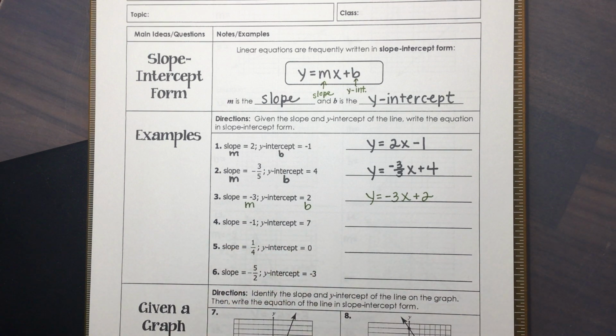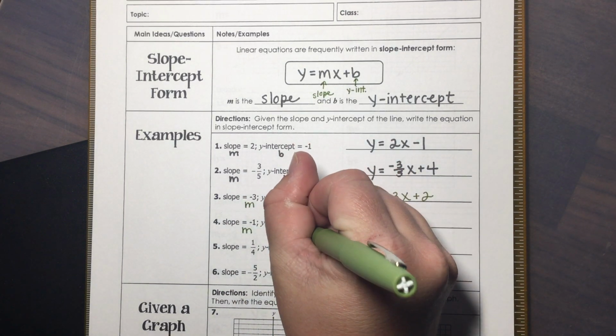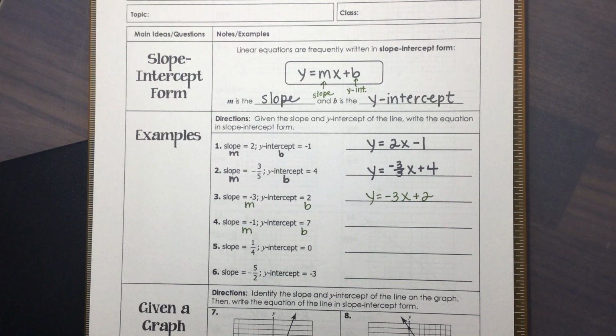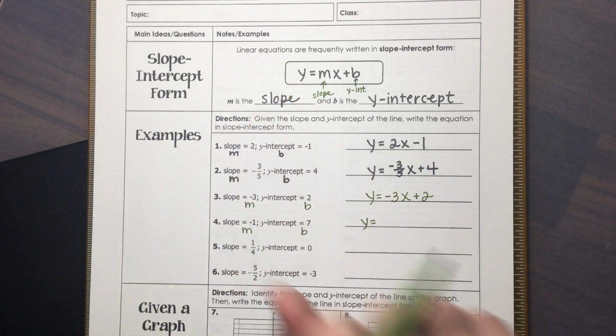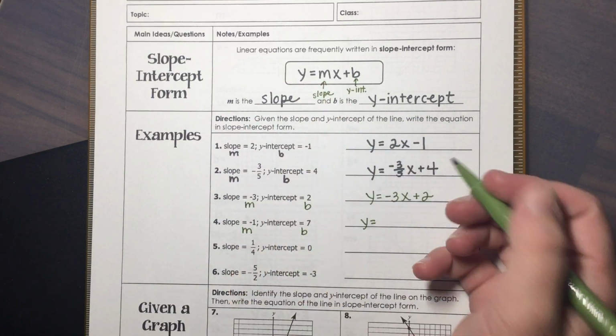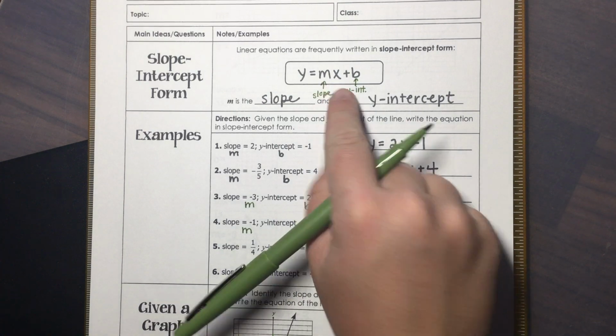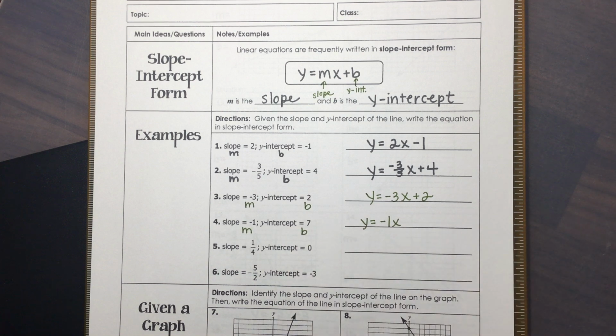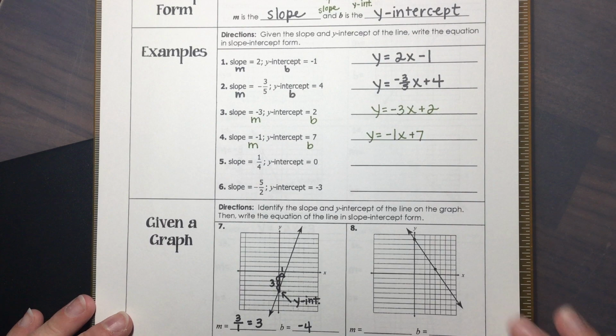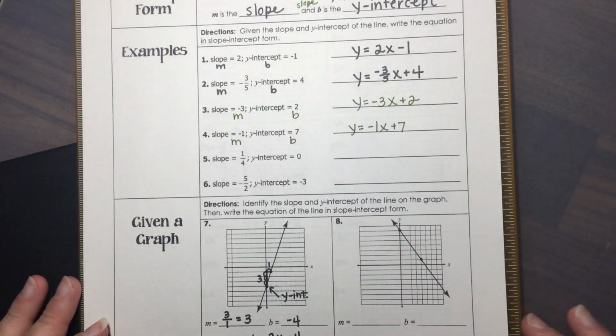I'm going to do number 4 as well. So m is going to be -1, and my y-intercept b is 7. I get y equals, because for slope-intercept I always have y equals, then m, which is -1, then my x, and then my y-intercept, +7. That's plugging in the information it gives me. You can finish 5 and 6 on your own as little practice problems.